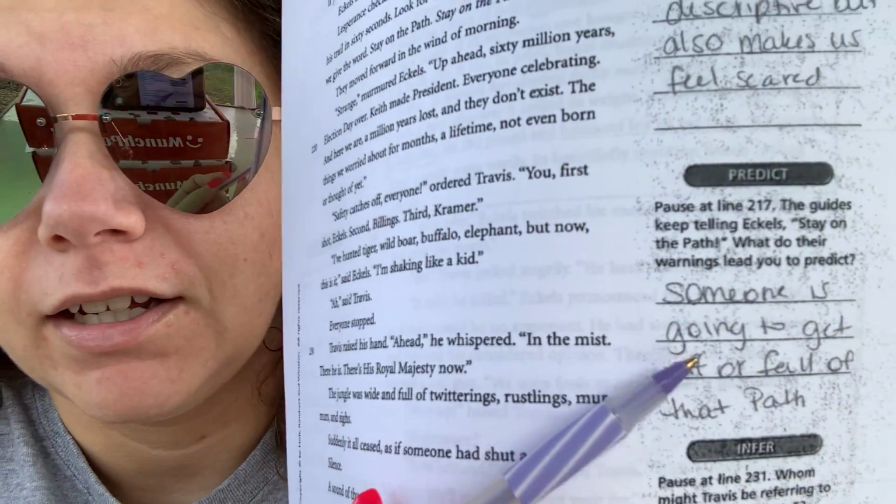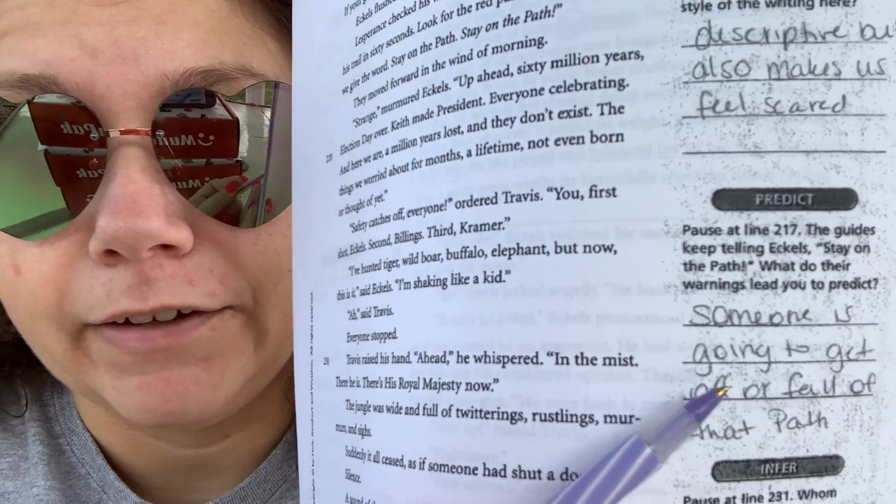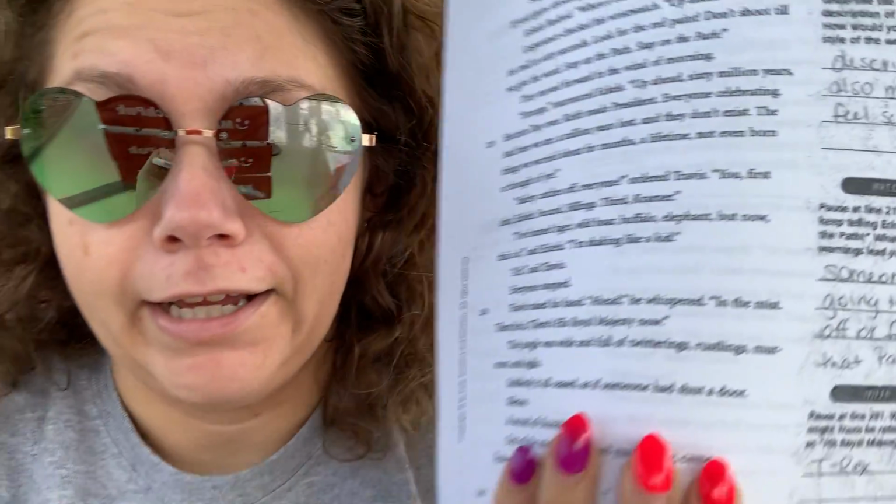Okay, the second one is the predict section again. It says the guide for Time Safari keeps telling Eccles, stay on the path! With an exclamation point. Basically, that's foreshadowing to us, folks. If someone is already getting wobbly or maybe too scared that he might lose his balance and fall off the path, that's letting us know it's probably going to happen, because he keeps saying stay on the path.